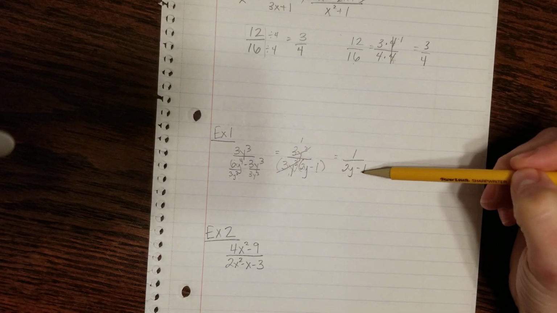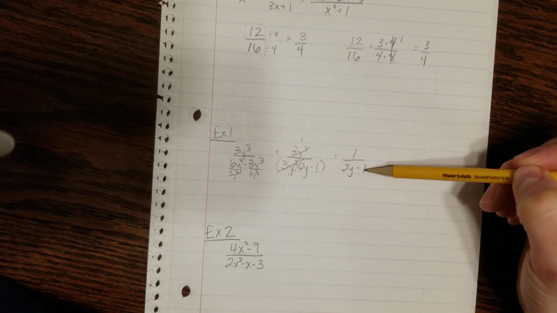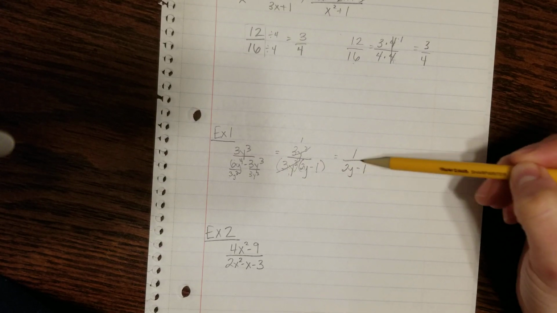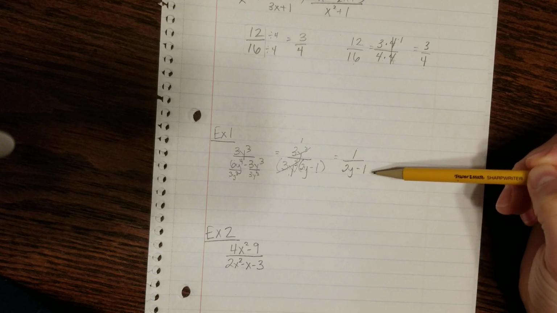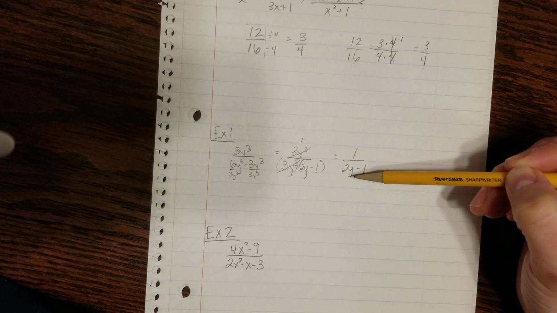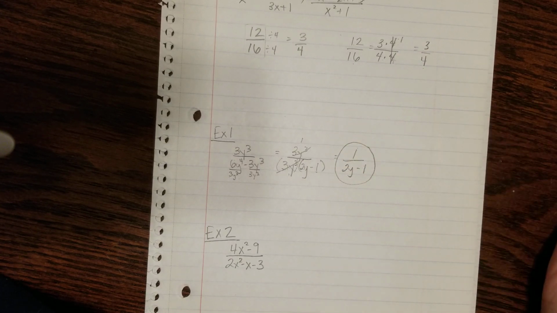Now, the 1 down here in the denominator cannot be canceled with this 1 in the numerator because this 1 is not a factor of the bottom, it's part of the bottom. So the only way you can cancel things out through division is if it's a factor divided by an entire factor. So this is the answer to the first one, simplified.